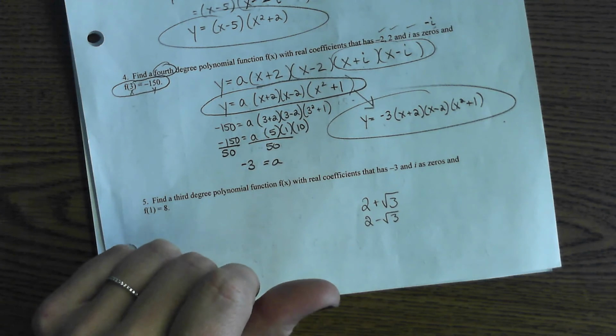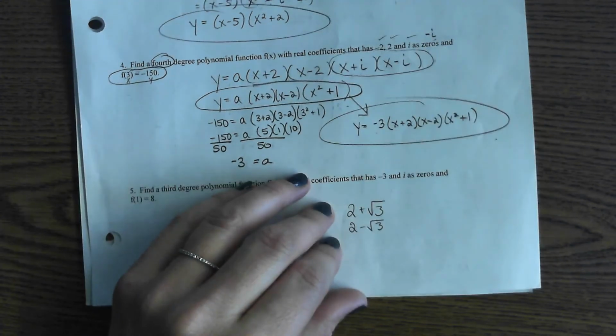So, does that make sense? Any questions? So, start working on your review sheet. If and when you have questions, if I feel like it's something important enough to bring up to the group, I will.